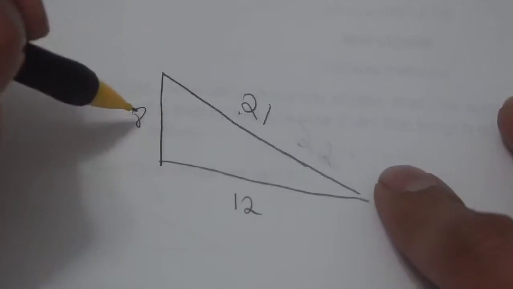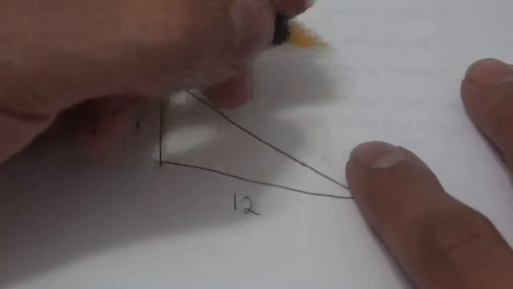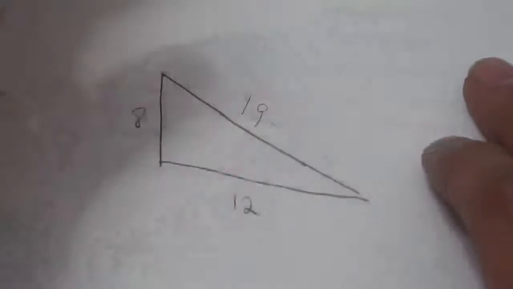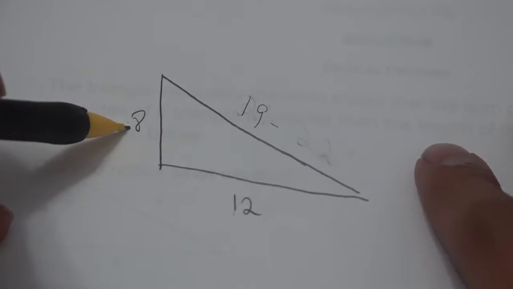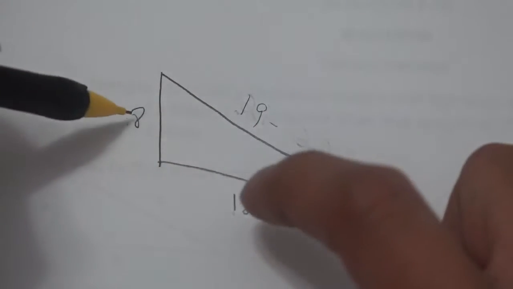For example, oh my god, I made a mistake. This cannot be 21. This has to be 19. It could be 18. It could be 17. I'm going to prove it to you right now. 12 plus 8 is 20. Is 20 greater than 19? Yes. Okay, so it checks.